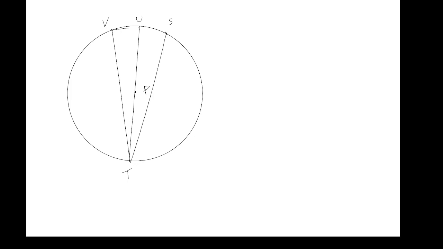Like for example, VU is a chord, and so is US, which might be hard to see because it's so close to those arcs. I'm gonna call this angle 2. This is gonna be angle 1.